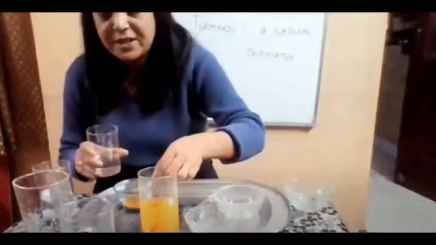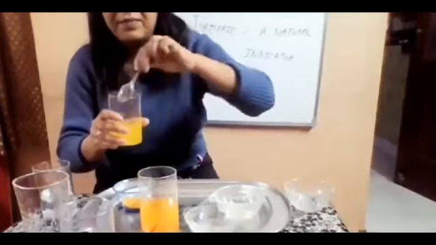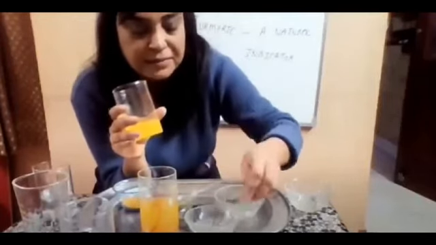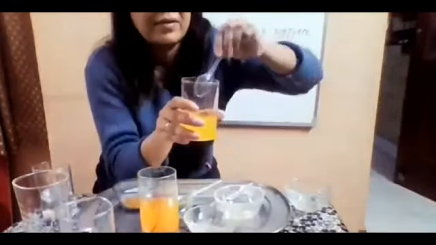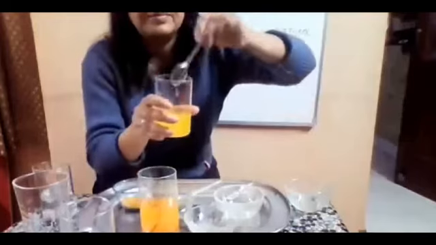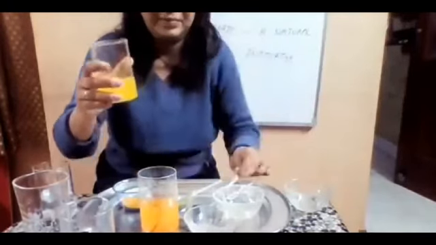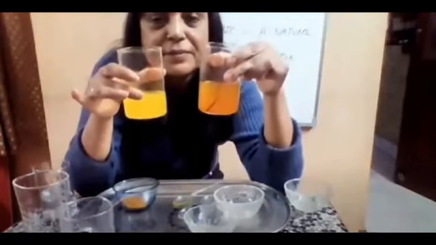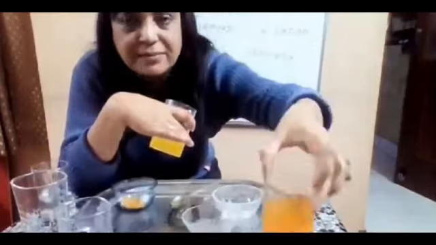Another substance to be tested. This is vinegar. I am taking vinegar. Can you differentiate between the two? Yes, ma'am. Reddish, orangish it looks, so this is your baking soda, right? Yes, ma'am. This is no change.